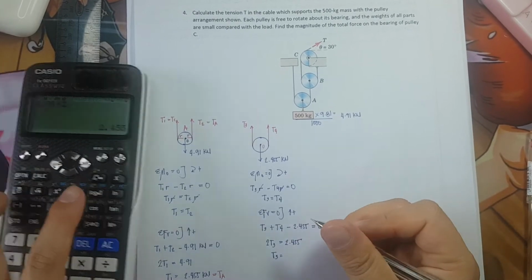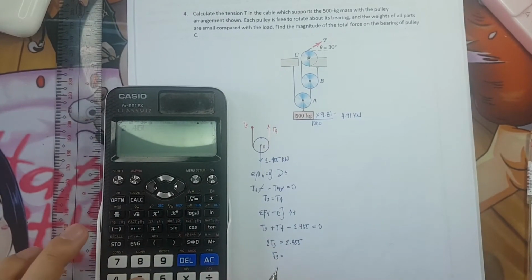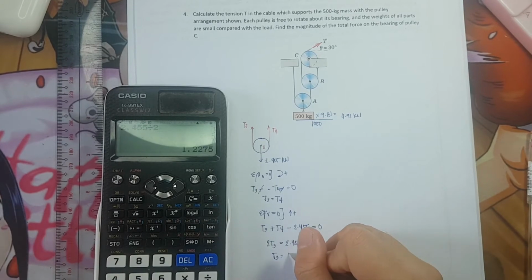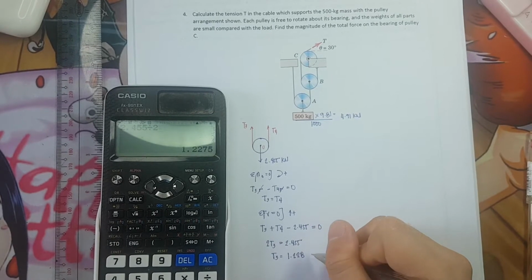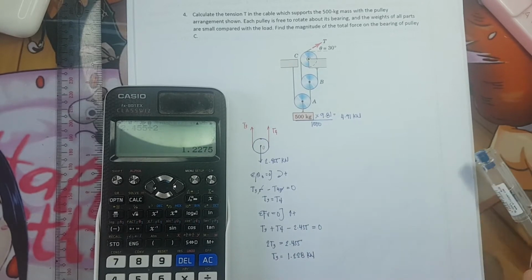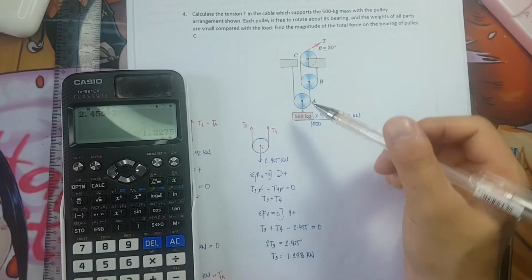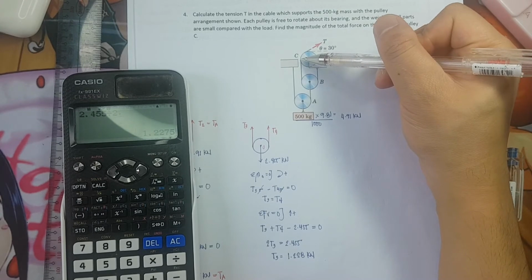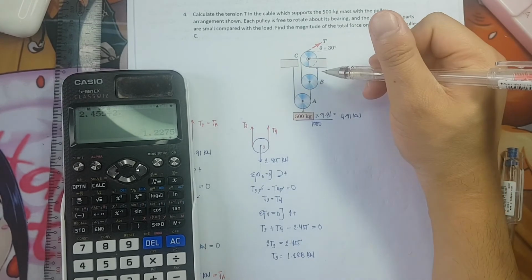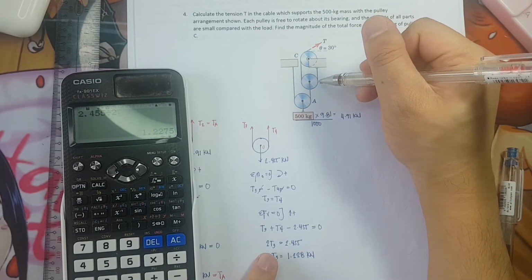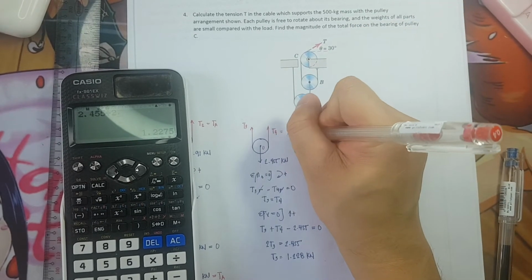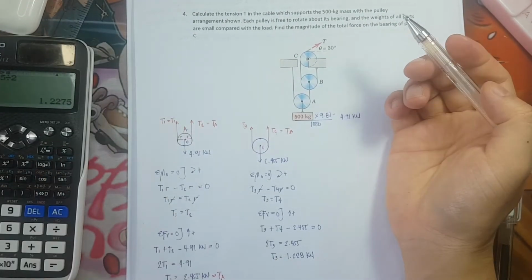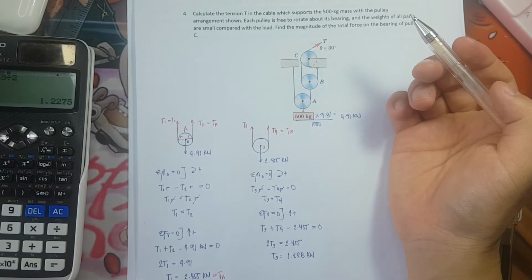T3 therefore is equivalent to 1.228 kilonewtons. And T3 is equivalent to this, and this is also equivalent to T3. So this is TB here.